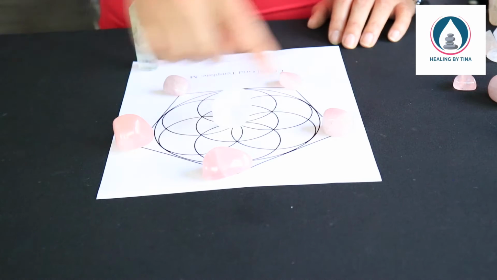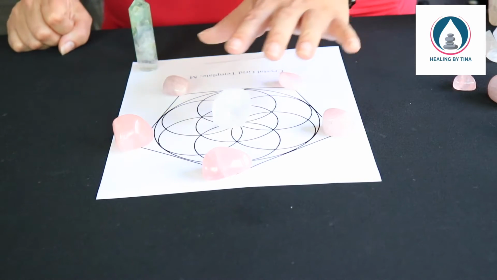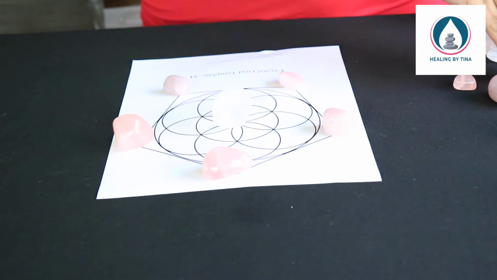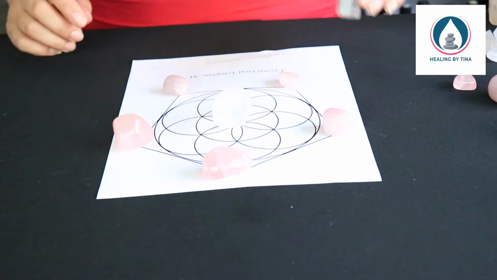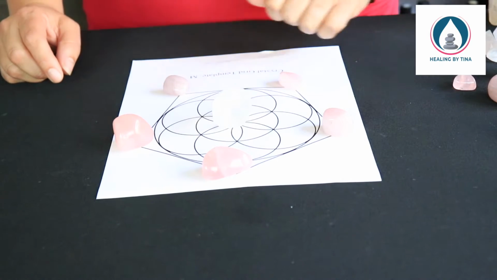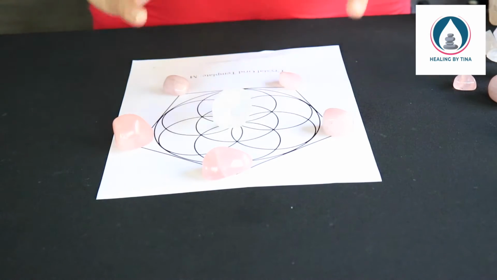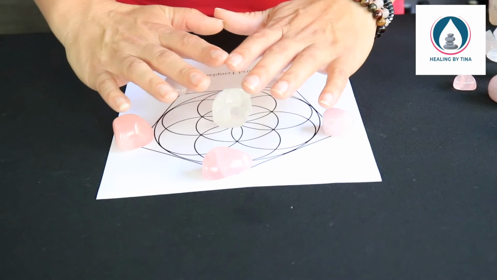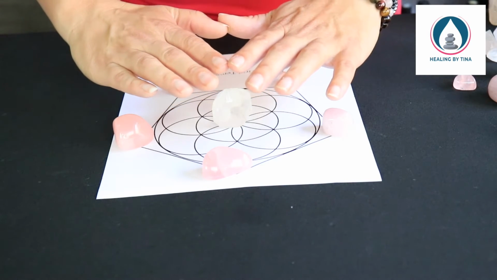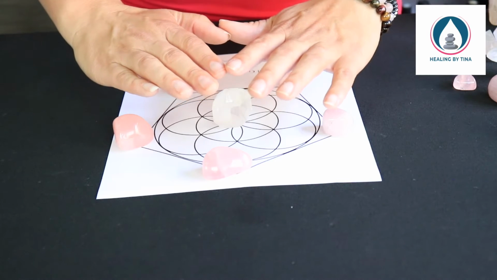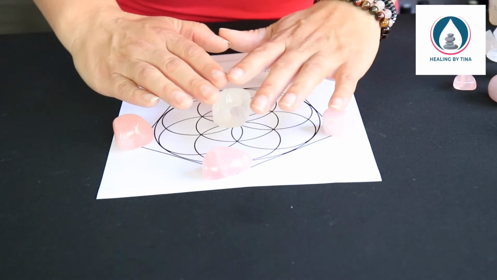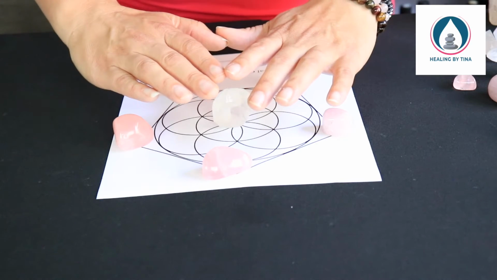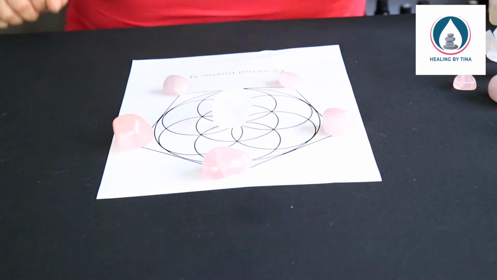Very simple. You only need 5 stones. And this is very inexpensive, very easy, very powerful grid. Now, if you guys don't have a tower or a wand where you can activate it, you don't have to. You simply would just place your hands over it to get your energy in there and say, I charge this crystal grid with unconditional love and with helping love be restored within my relationships. And you feel the heat come on, and then you're good.